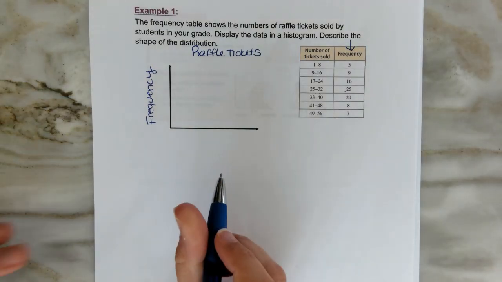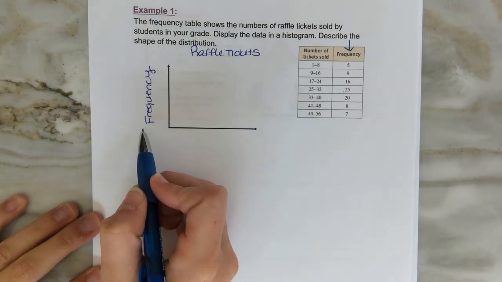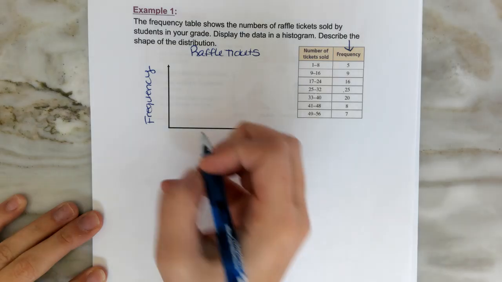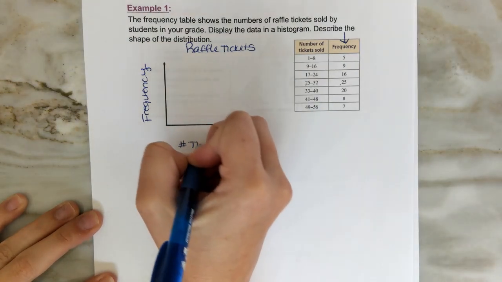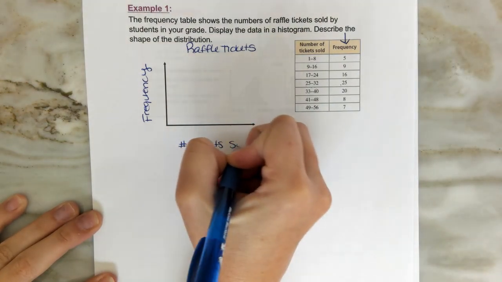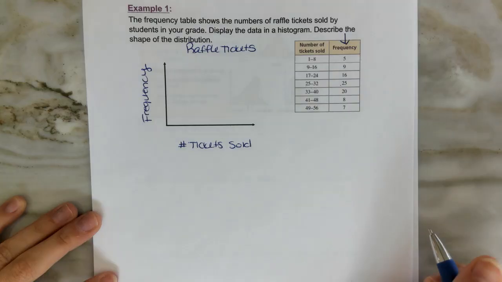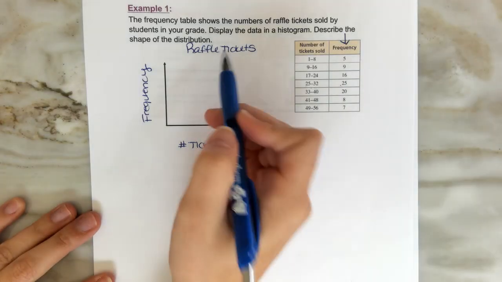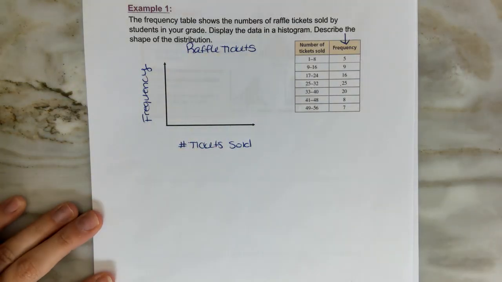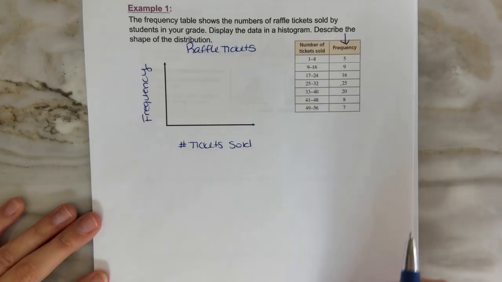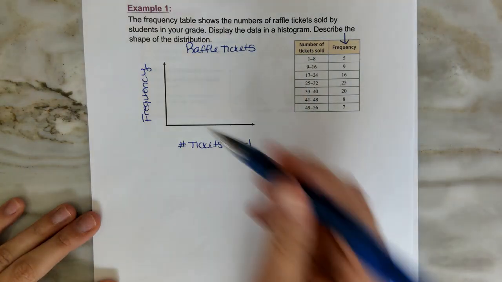Excuse me. Frequency is always going to go here. The number of tickets sold is going to be your x-axis label. So title, labeling the axes, and then we can go ahead and start giving them numbers.